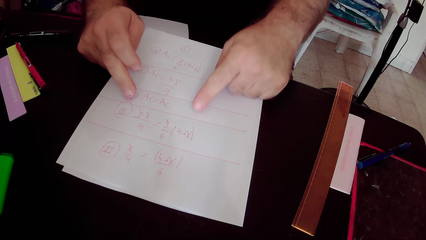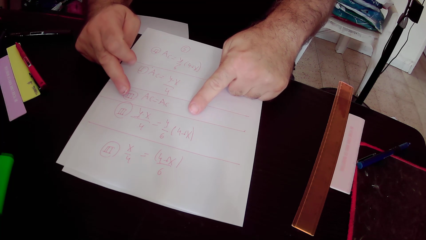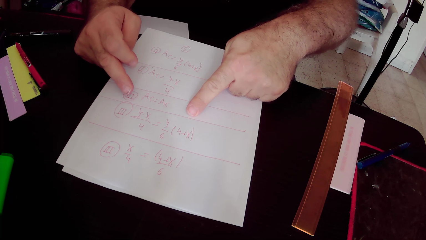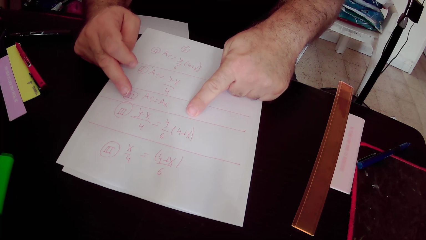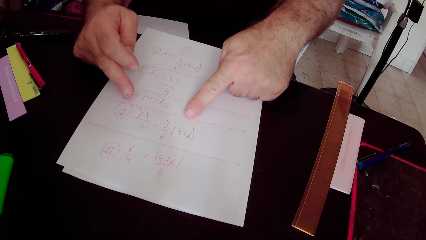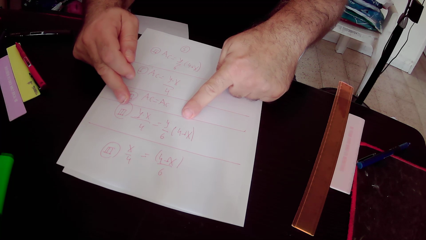Here we can divide this equality by Y because Y can never be 0, since Y is the size of a side of a triangle. It must be a positive number, so it is allowable to divide by Y.